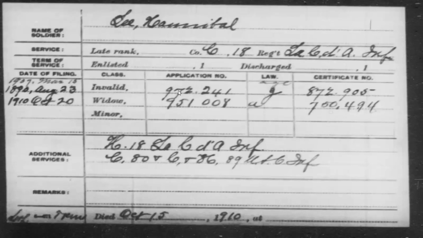Invalid, what this means is if a veteran survived the war, he applied for a pension based on what was allowable by law at the time of his application. So that might be that he lost an arm or an eye or a foot during the war. So some type of disability or disability caused from disease that occurred while he was in service. Those laws are going to change a little bit, but that's what this means.